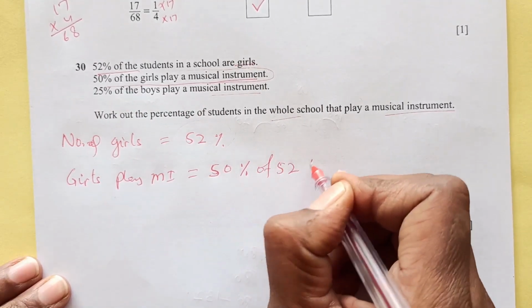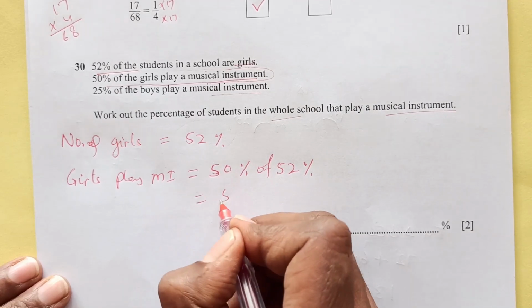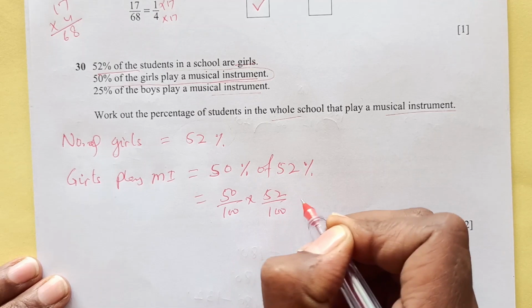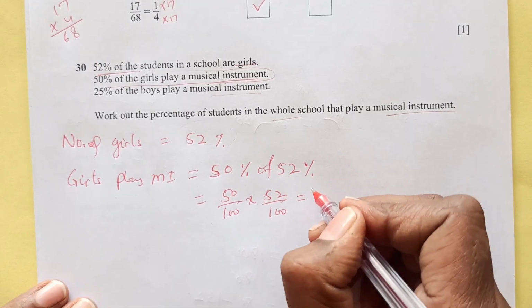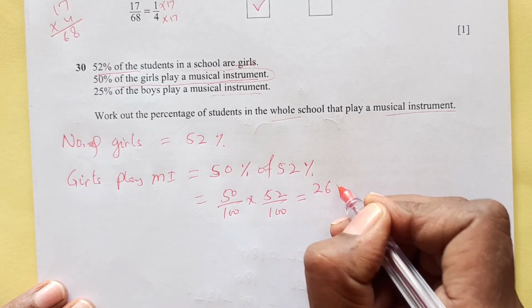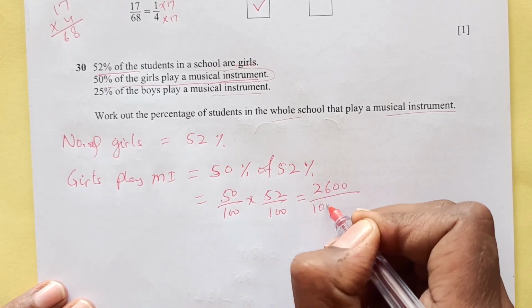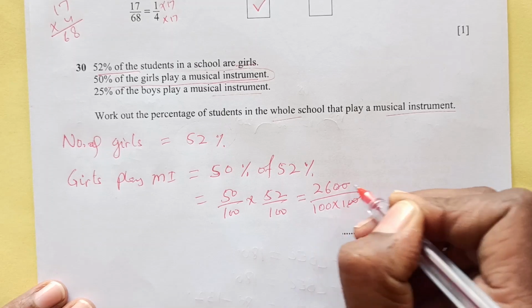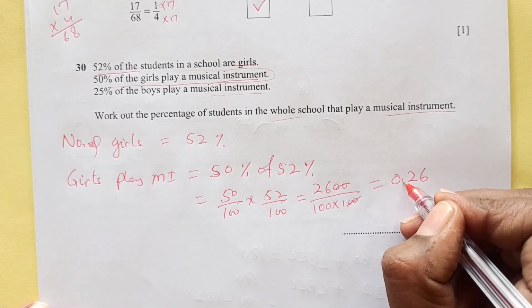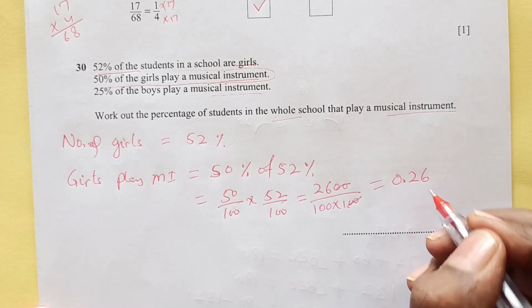So 50% of 52%. So that means 50 over 100 times 52 over 100. So when you multiply, this is 26 over 100 times 100, so 0.26. So this is the girls, those who play a musical instrument.